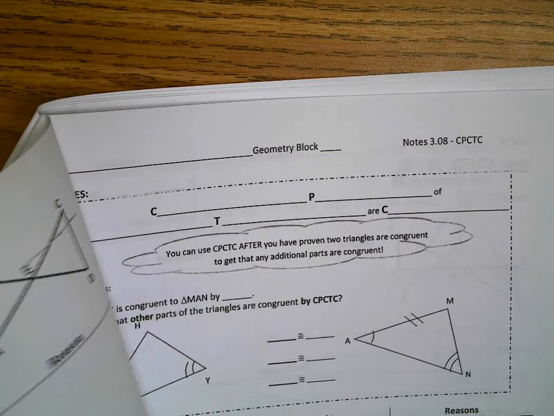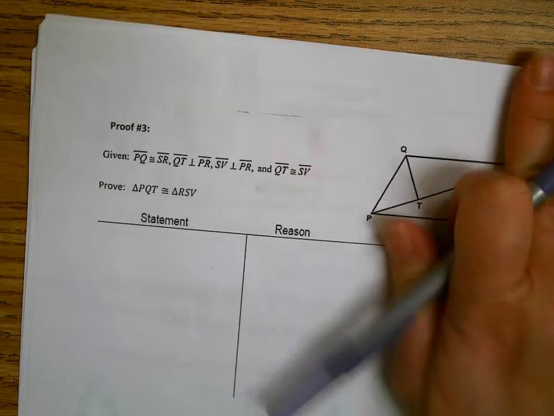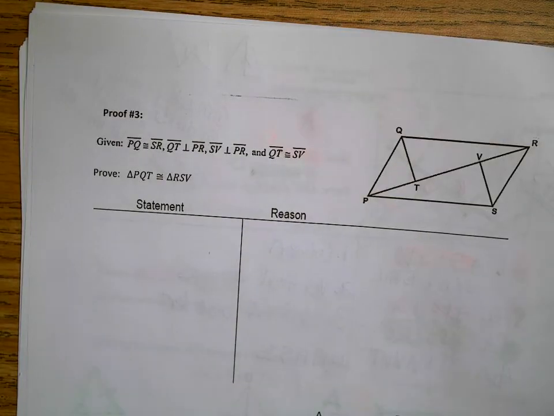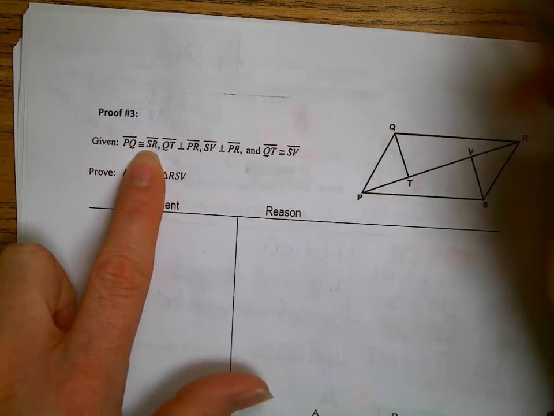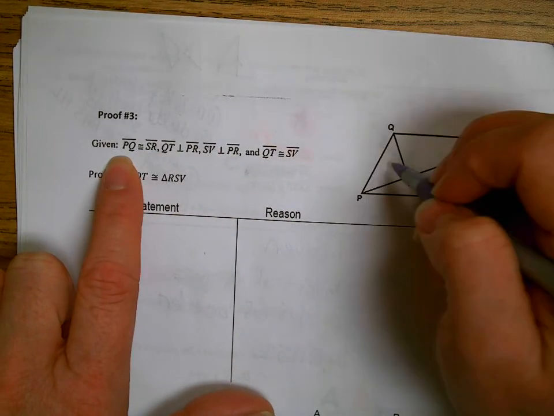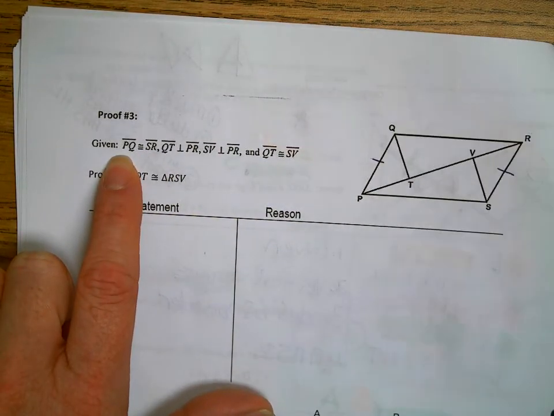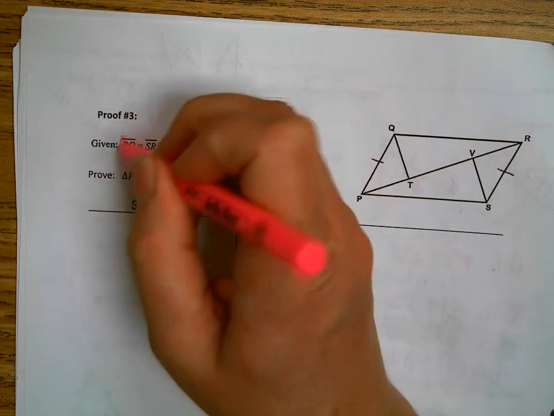We have two more proofs to look at together, and then I'm going to help set you up for a couple proofs on the next page. Okay. Proof 3. PQ is congruent to SR. Well, those are sides. So I'm going to mark those and highlight them.